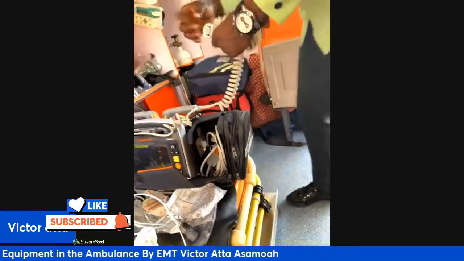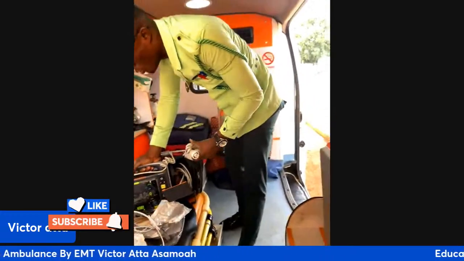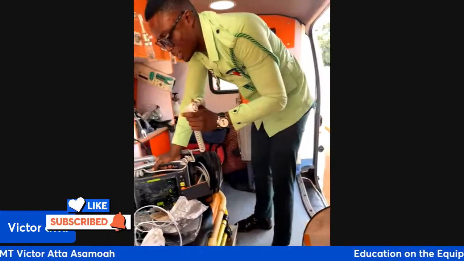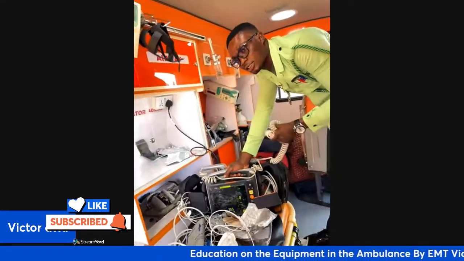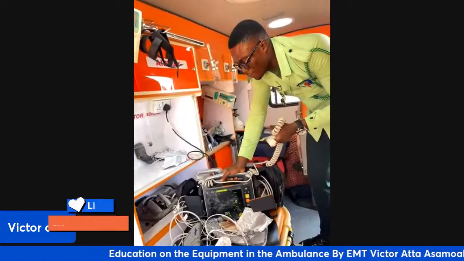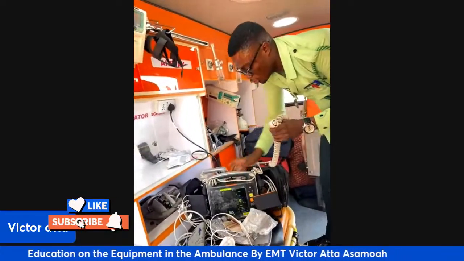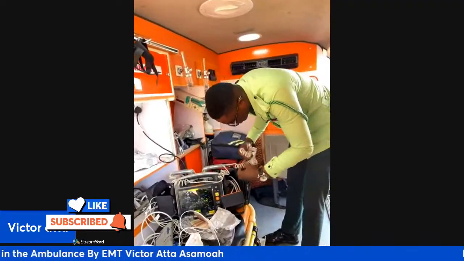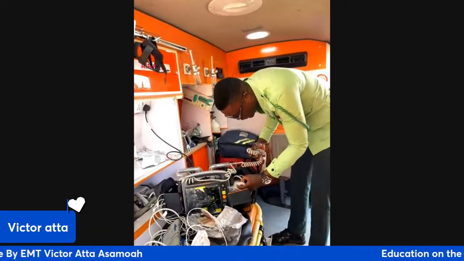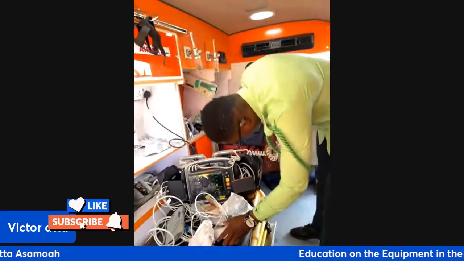But when you are using this machine, you should be very, very careful. It can take your life. When you are trying to revive someone, the person might be revived, but you can get shocked. So when you are using this machine, you should be extra careful. And we have the ECG.